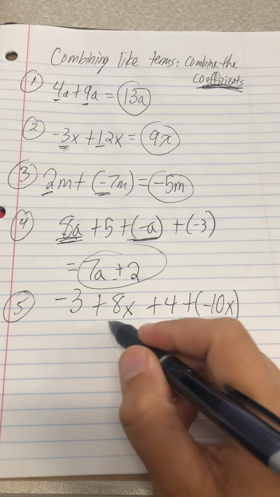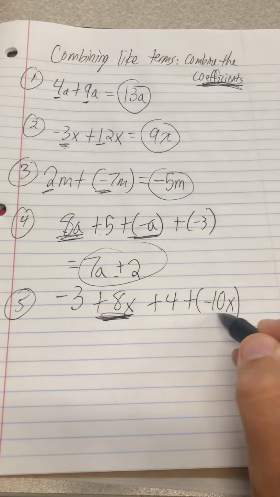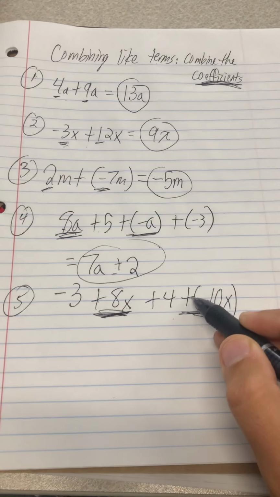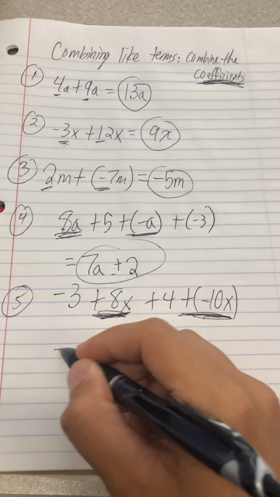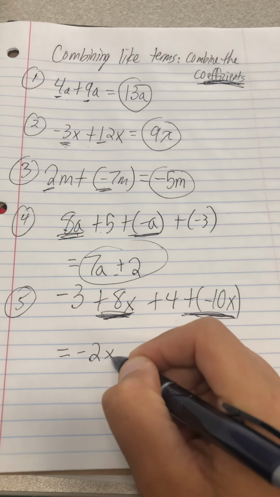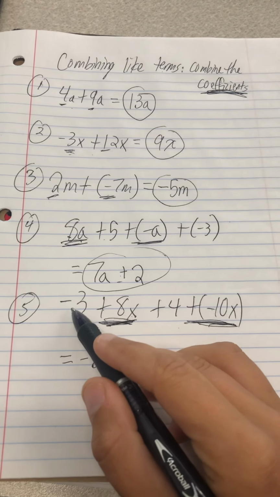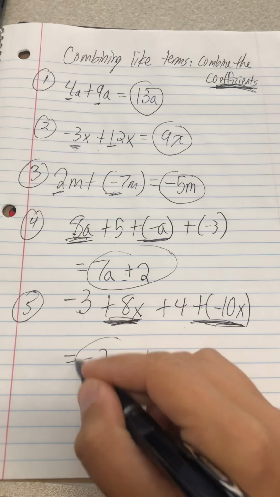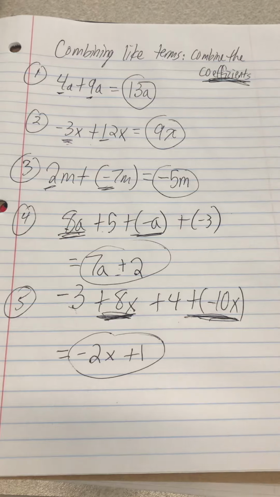All right, and so I have my x's here and I have my x's here. Notice this is a positive 8x. This is a plus negative 10x. So that should give me negative 2x. And then I combine my constants, so negative 3 plus 4 is positive 1. I cannot go further because they are not like terms.